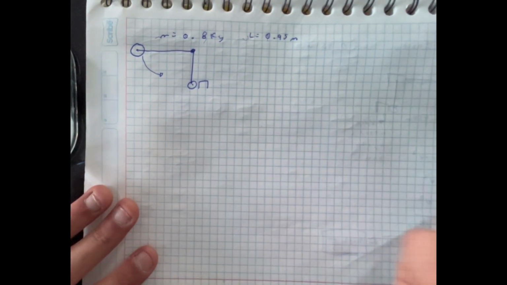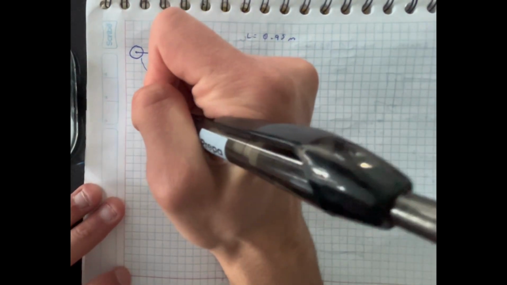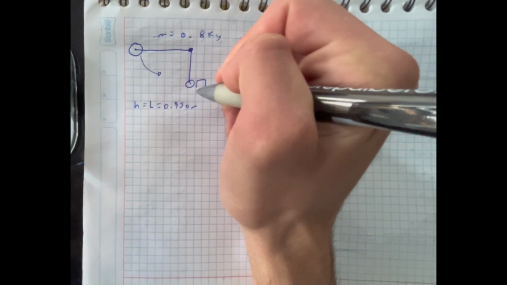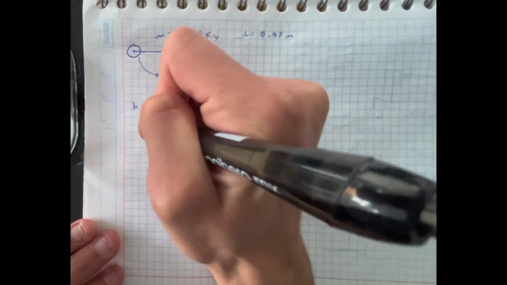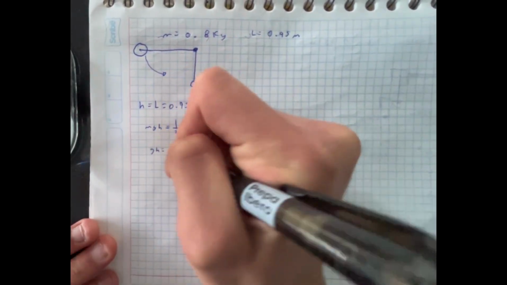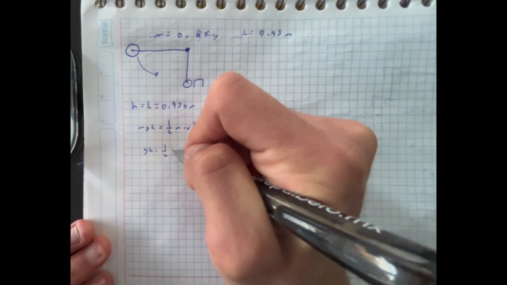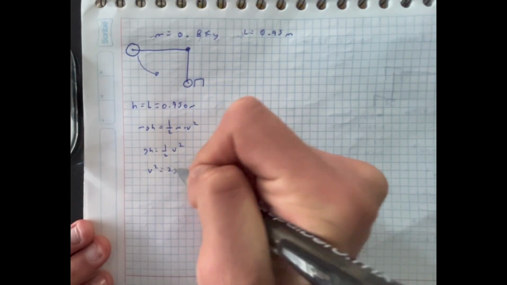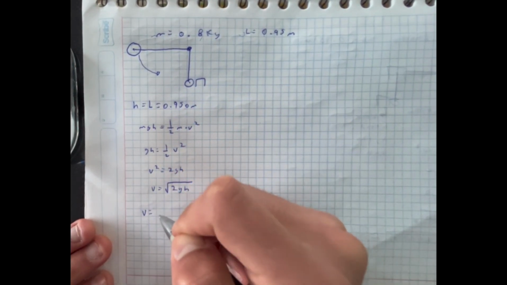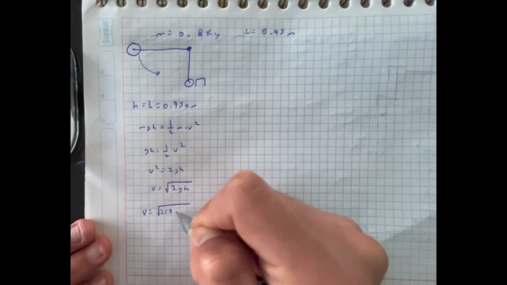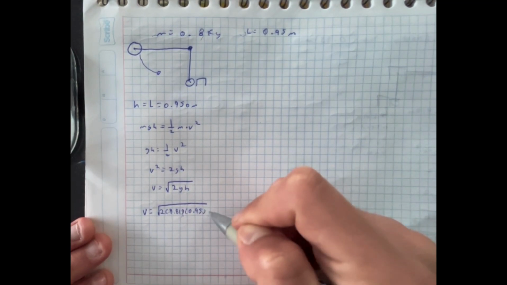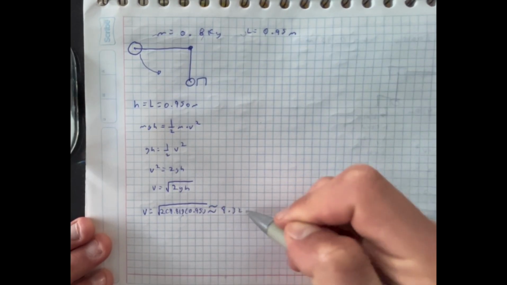Since tension does no work, mechanical energy is conserved. The initial energy is gravitational potential energy, and the final energy is kinetic energy. The mass cancels, and solving for v and substituting our values, we get that velocity is equal to 4.32 meters per second. So the speed of the ball just before the collision is approximately 4.32 meters per second.